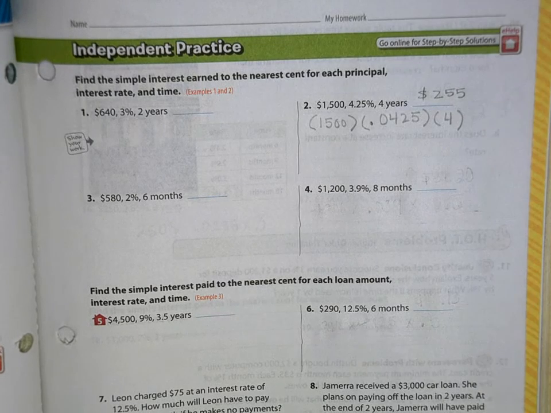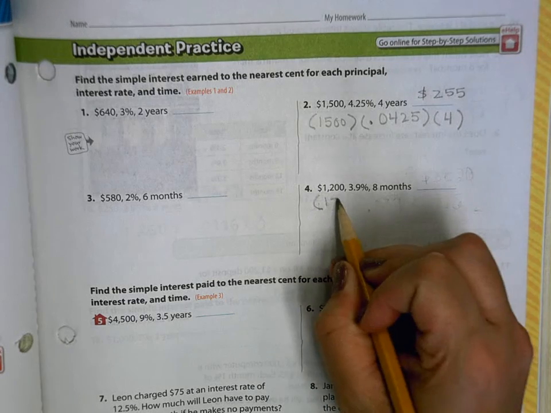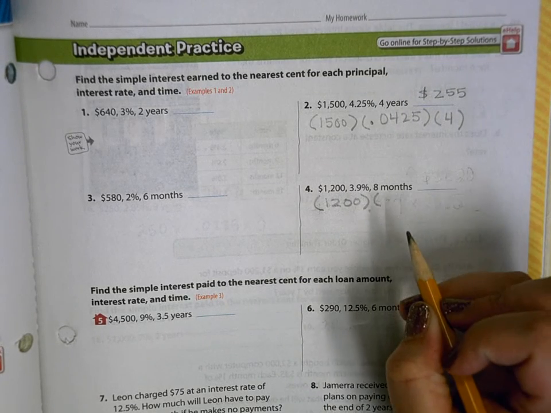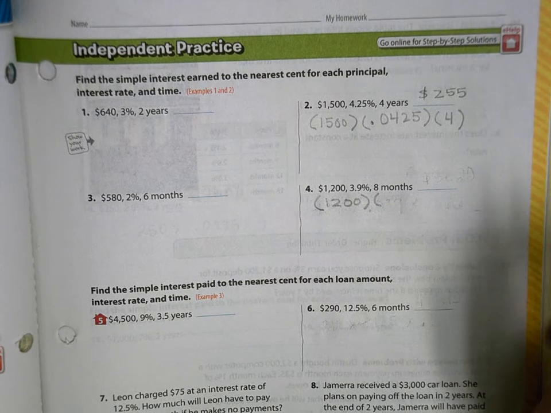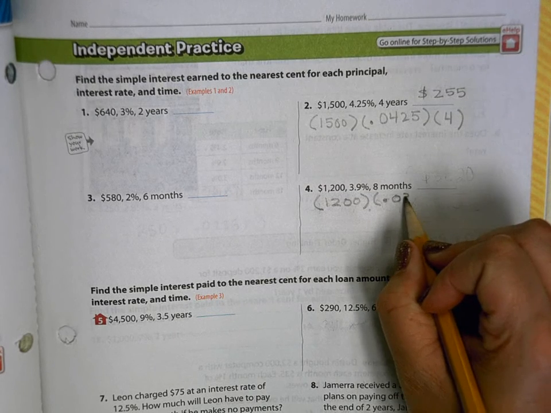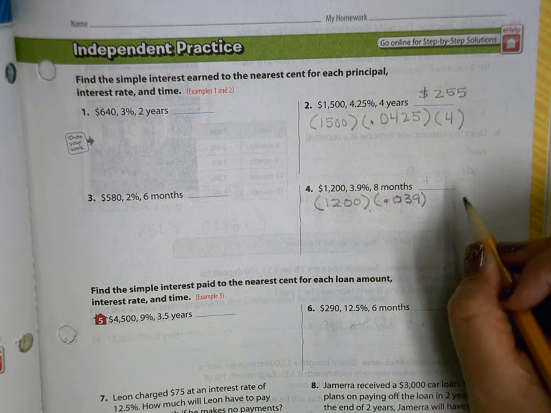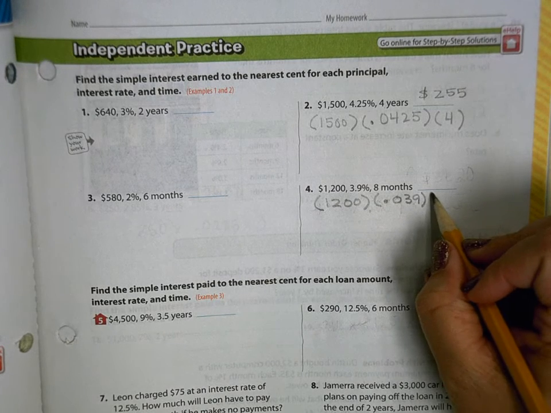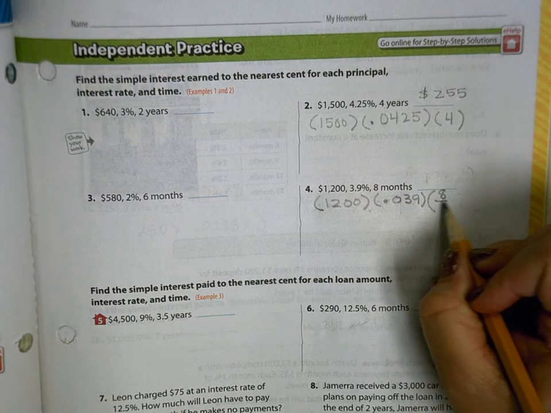All right, so that one's pretty easy. Let's look at the next one. We have 1,200 times, someone raise your hand. Tell me that one. Josh? Noel? 0.039. Good. Don't forget the 0, everybody. And now we have to deal with the 8 months thing. Oh, goodness. So the most accurate way is to put in parentheses 8 over 12.